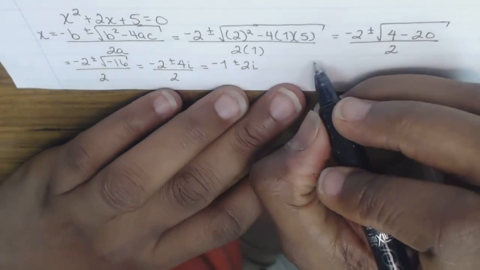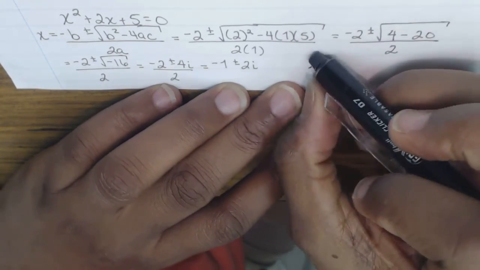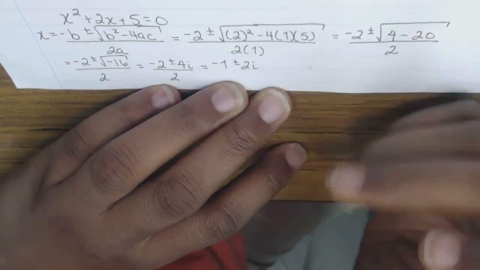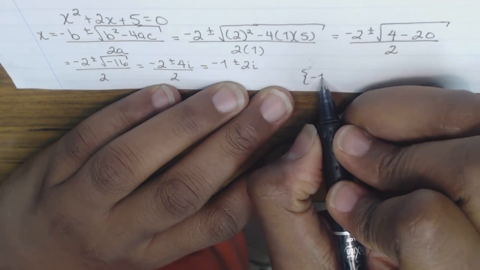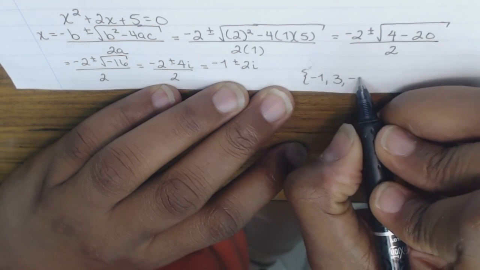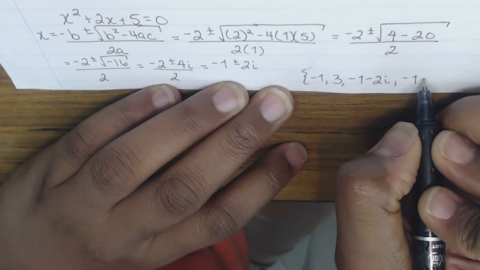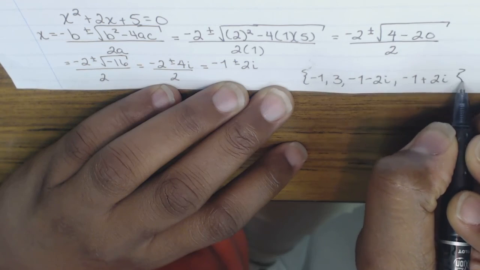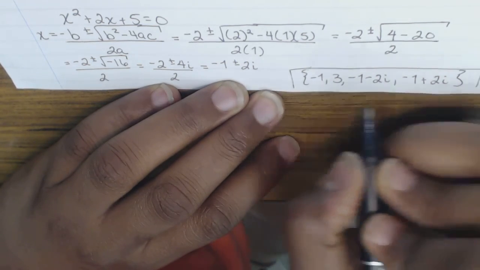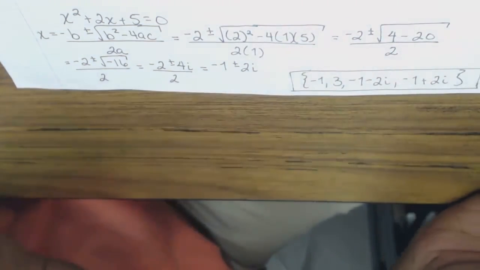So my solutions to this question are negative 1, positive 3, negative 1 minus 2i, and negative 1 plus 2i. And that's all 4 answers.